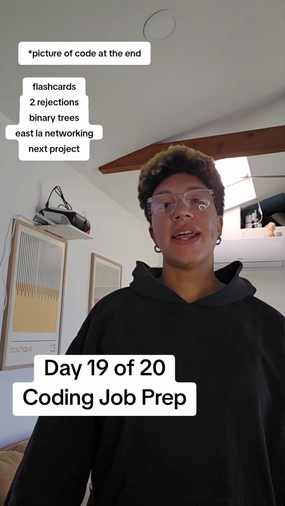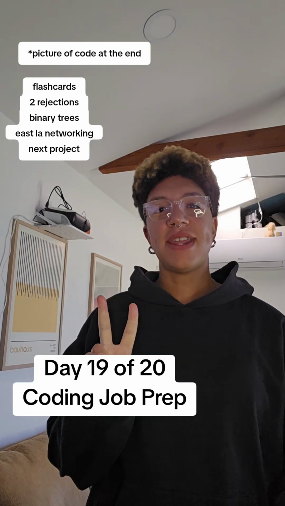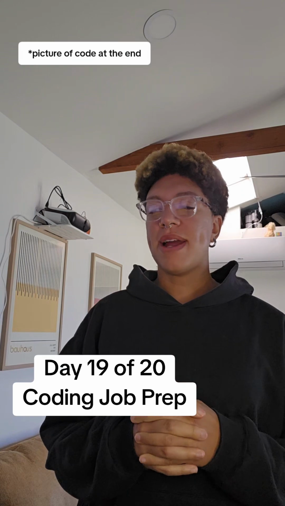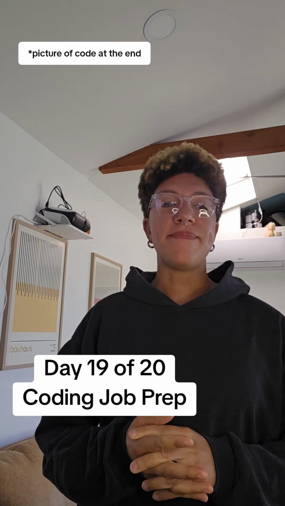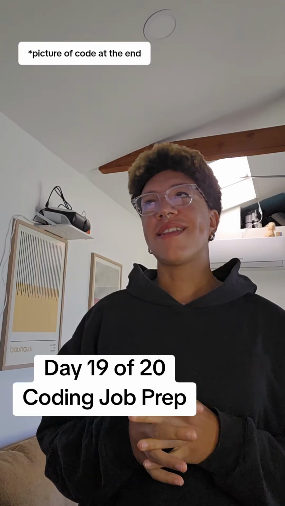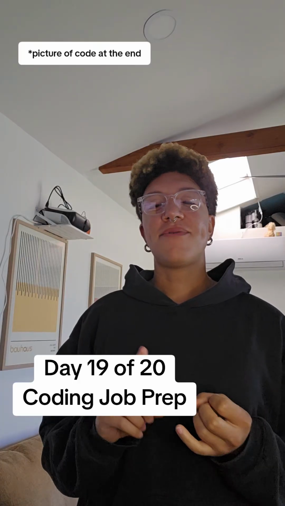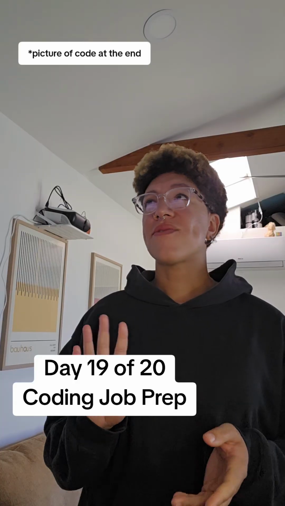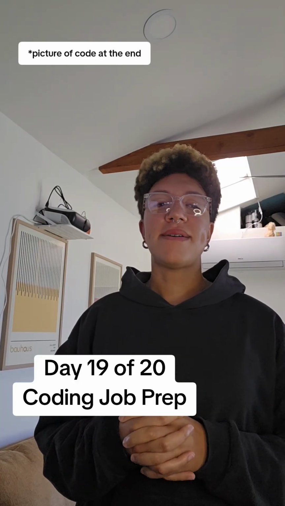It is day 19 of 20. We're down to the last 2 days. Started today off with going through all the binary tree stuff from yesterday. So that's the maximum depth of a binary tree, doing it the clean, efficient way. Pre-order traversal, in-order traversal, post-order traversal. That was for LeetCode problems, pretty quick.